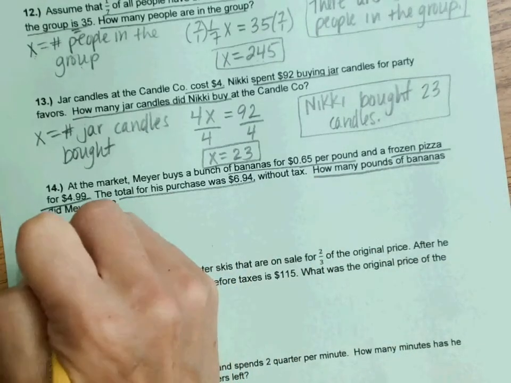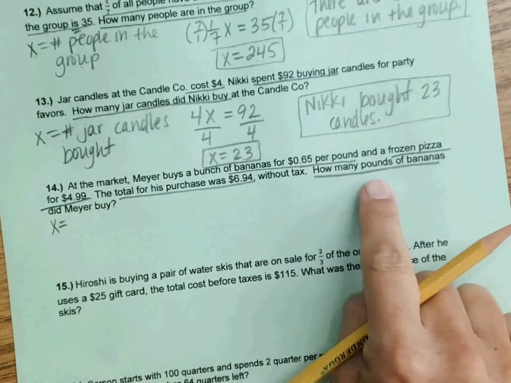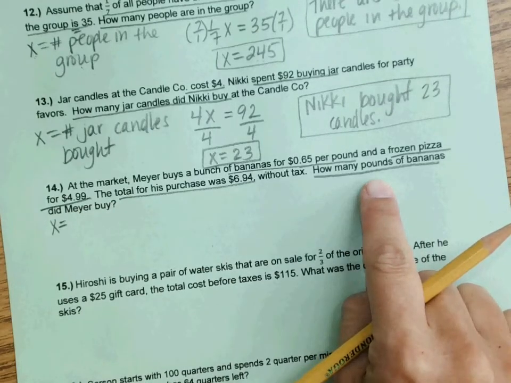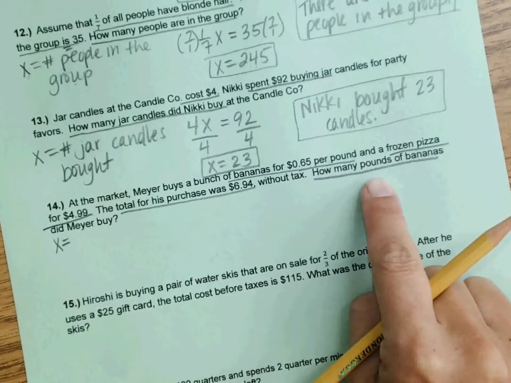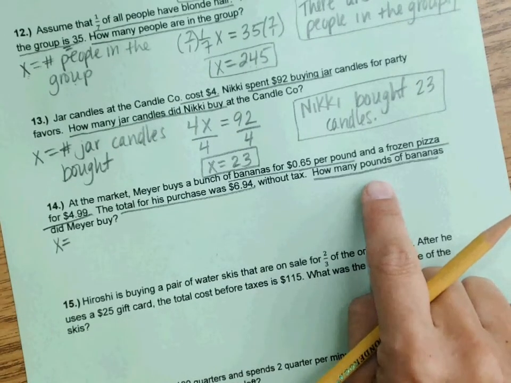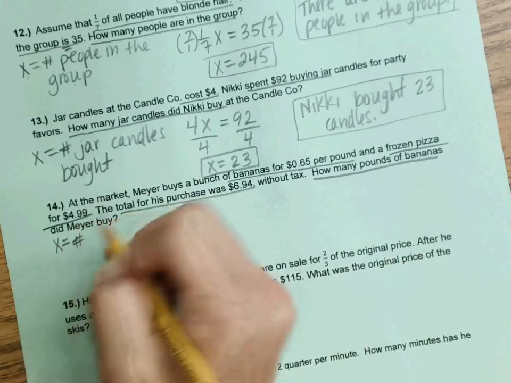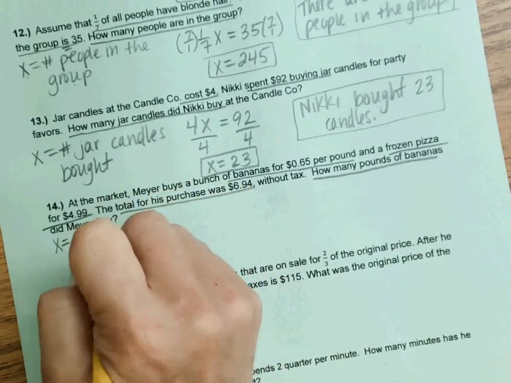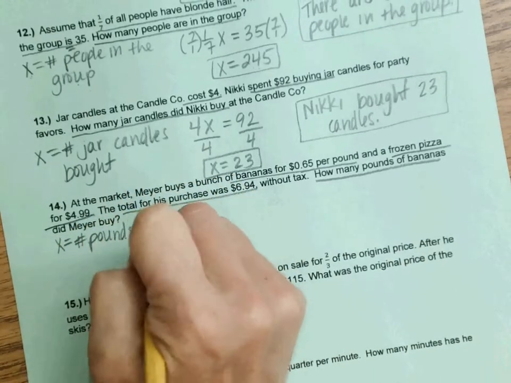So that's my unknown, okay? Almost always it's in that question. So let's write what our variable equals. Our variable, what we're solving for, is the number of pounds of bananas.